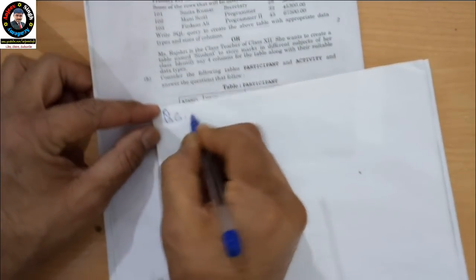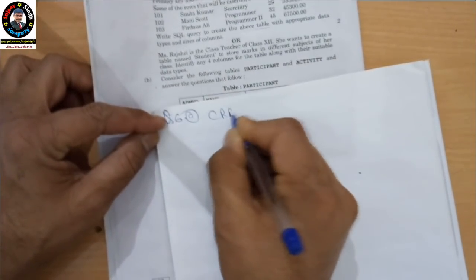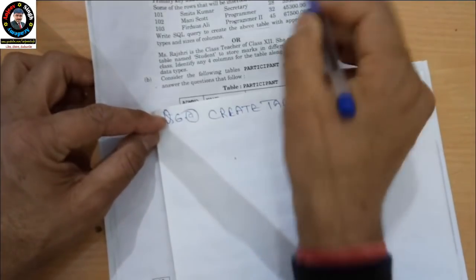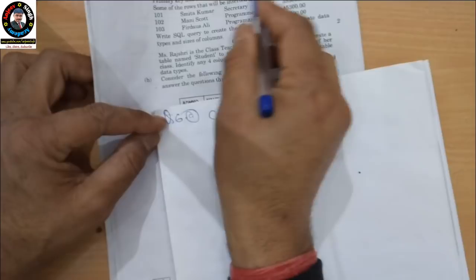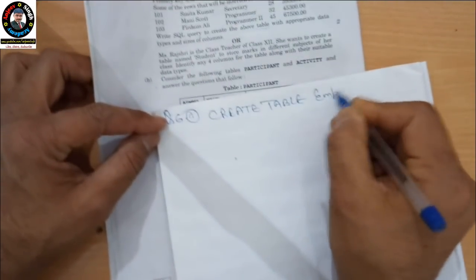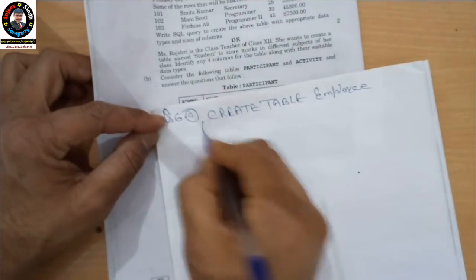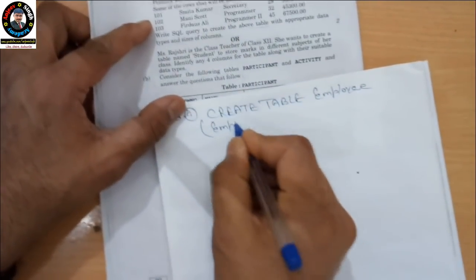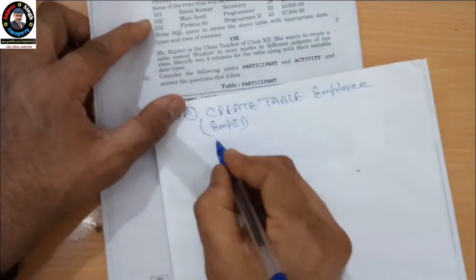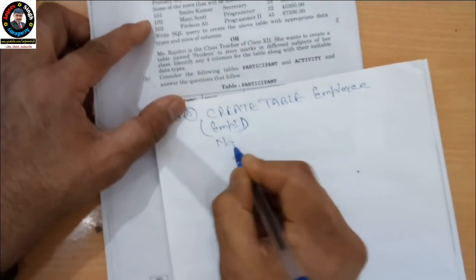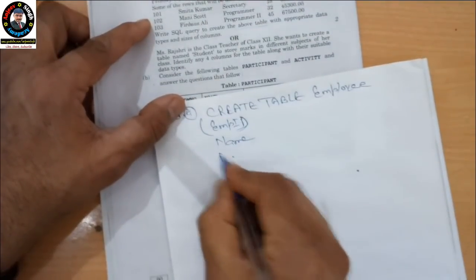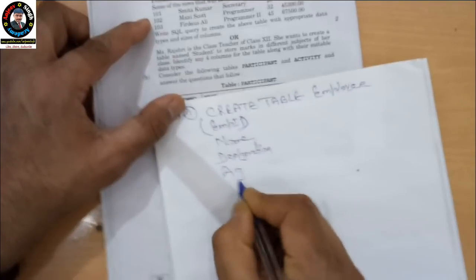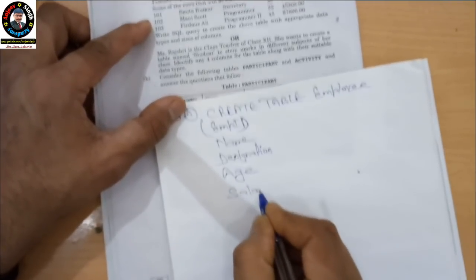So what is the answer of question number 6a? Create, C-R-E-A-T-E, create table, T-A-B-L-E, table. And the table name is employee, open parenthesis. Now we want ID, that is the employee ID. Okay, we want name, so I will write here name. We want designation, so I will write here designation. We want age also, and at last we want salary also.